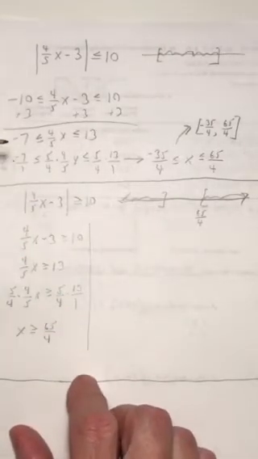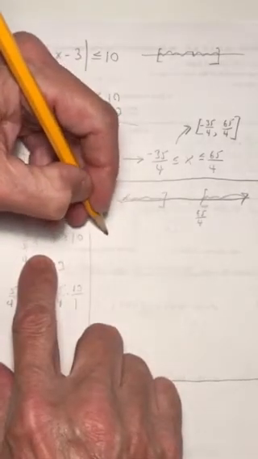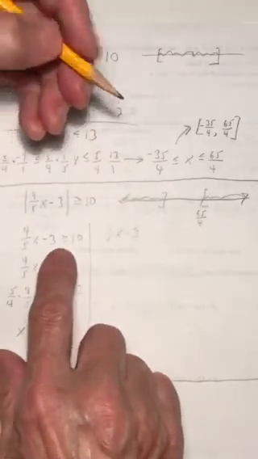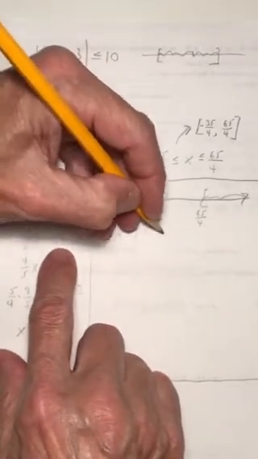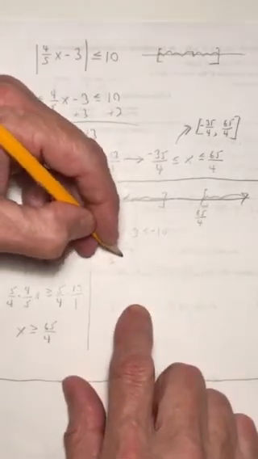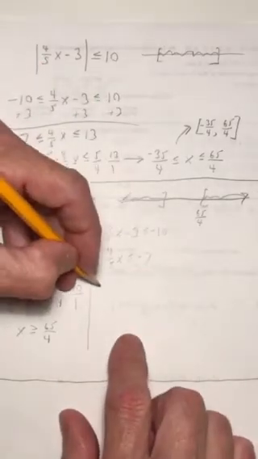Then the other algebraic thing we do is drop the bracket and make 2 changes over here. Change that direction and change that sign. Add 3 and then multiply by 5/4.